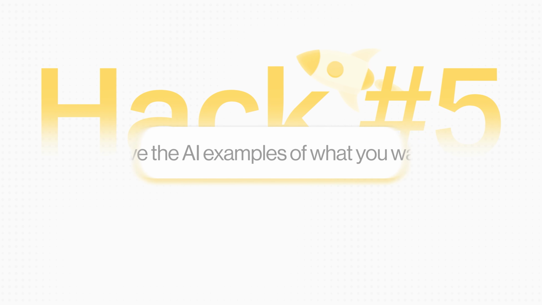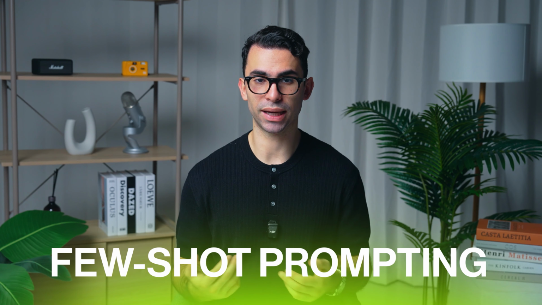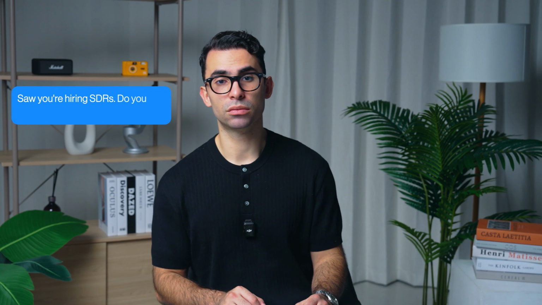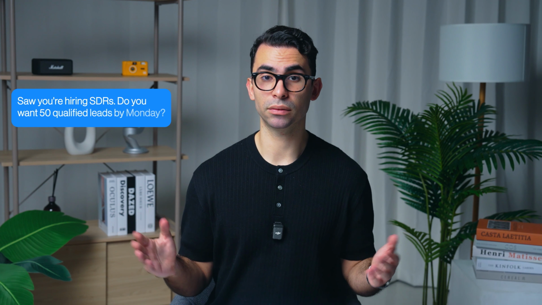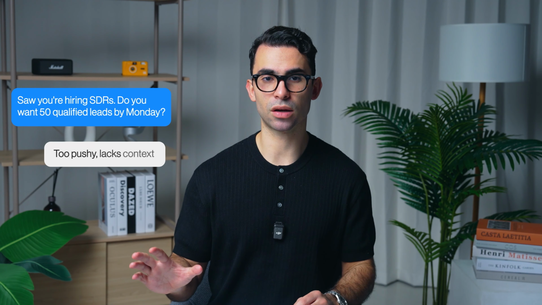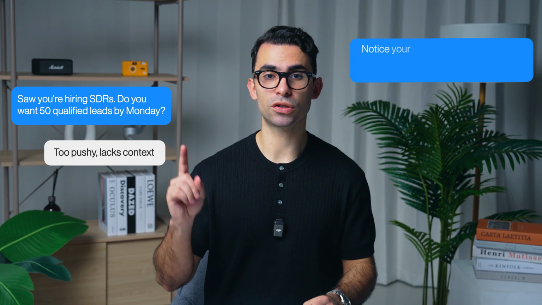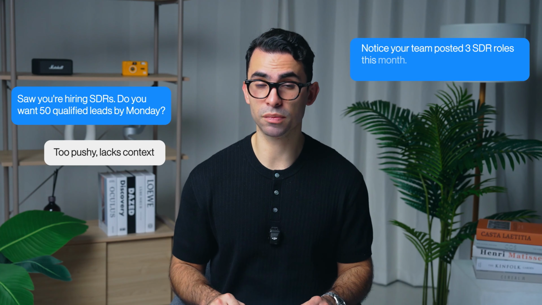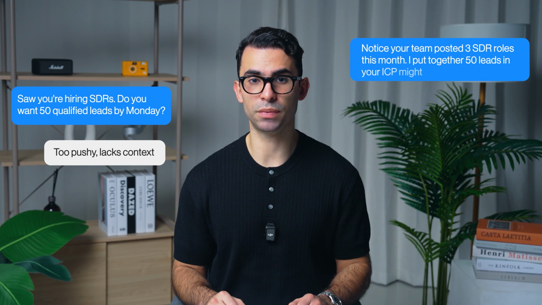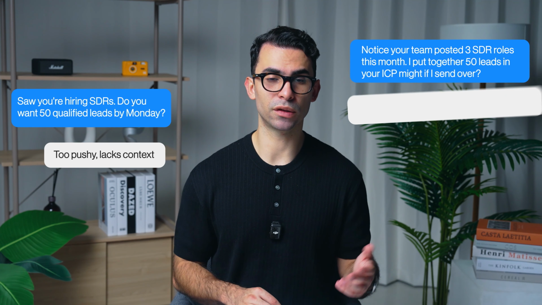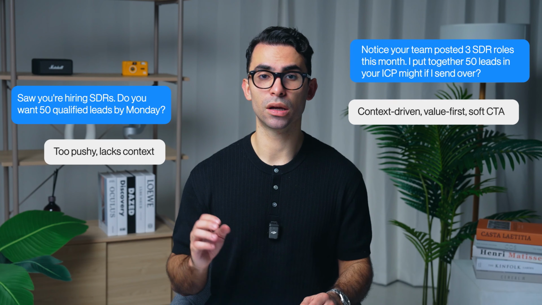Hack 5, give the AI examples of what you want. This is called few shot prompting, and it's incredibly powerful for tasks that need consistency or have a specific style. Here's how it works with cold email copy, for example. Input: saw you're hiring SDRs. Do you want 50 qualified leads by Monday? Output: too pushy, lacks context. Input: noticed your team posted 3 SDR roles this month. I put together 50 leads in your ICP. Mind if I send it over? Output: context driven, value first, soft CTA.